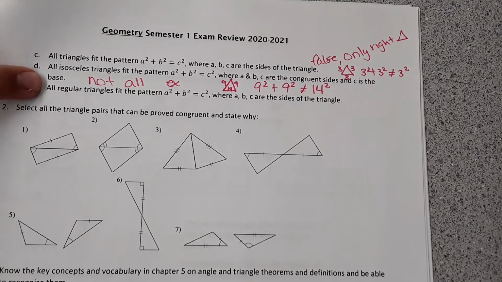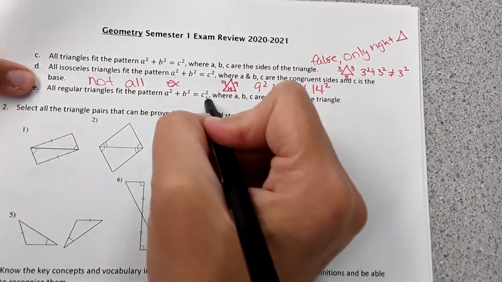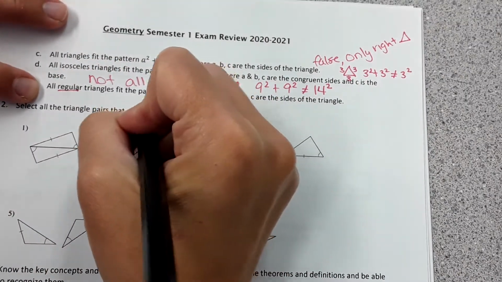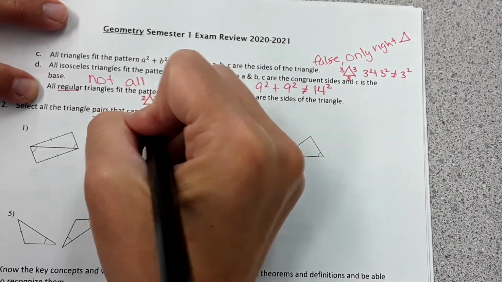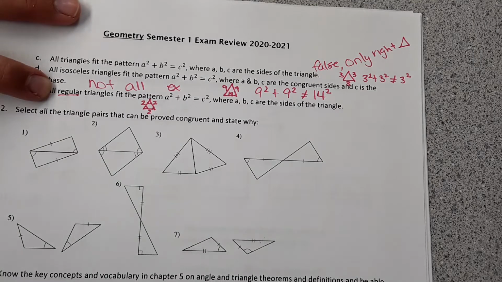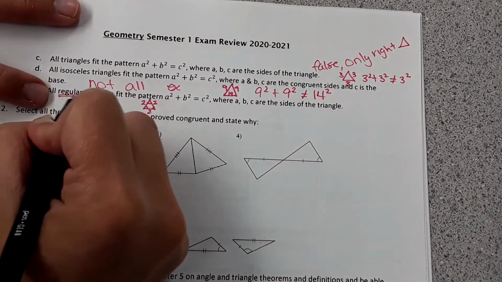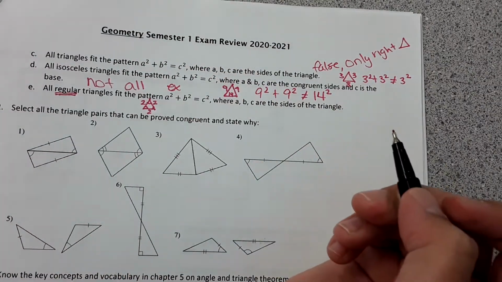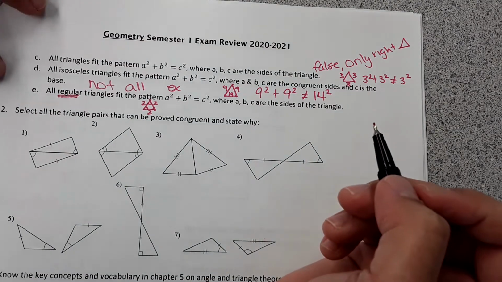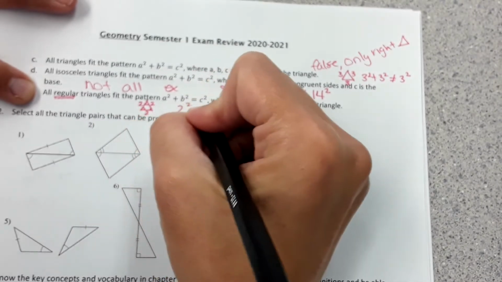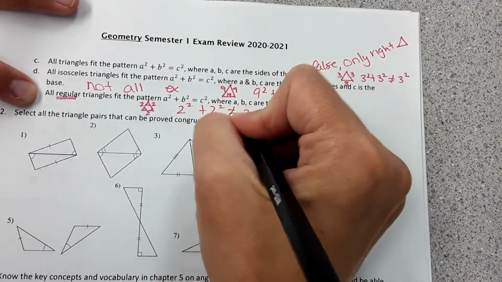And the last one, all regular triangles fit the pattern a squared plus b squared equals c squared. Regular triangles or regular polygons, that word means that all the side lengths are the same measure and all the angles are the same measure. They should have just called it a perfect polygon, because that's what they're talking about. So anytime you see that word regular, it seems unimportant, but it actually means a lot. All regular triangles fit that pattern, and no. Again, 2 squared plus 2 squared would not equal 2 squared.